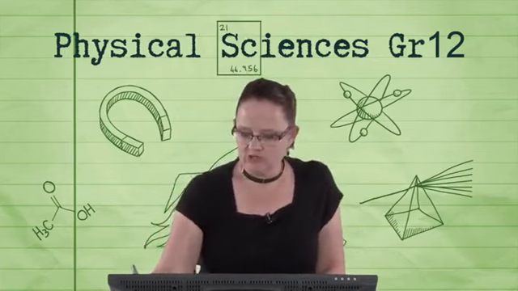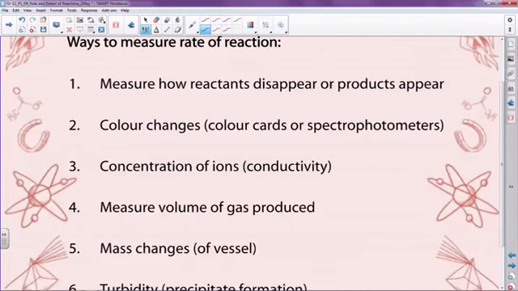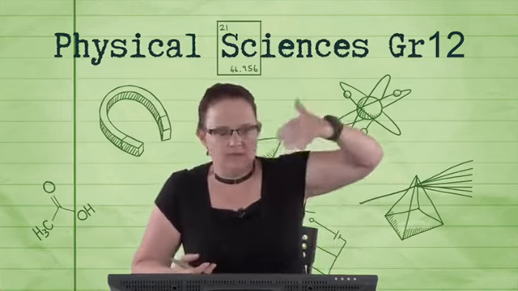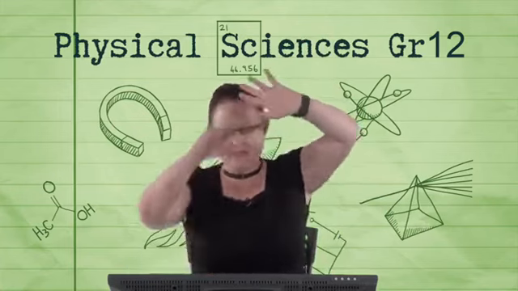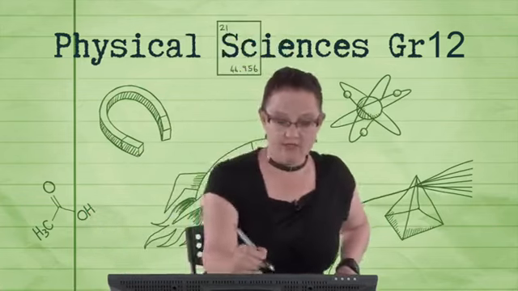The next one is concentration of ions, and there we will look at conductivity. There we could use a multimeter of some sort, where we look at how well or how badly the solution changes its ability to conduct an electric current. More likely, the ones that we're going to actually do, these are the two, is we're going to measure the volume of gas produced. Okay, so we use an upside down test tube. It wouldn't be a test tube, we need something with values on it. It would be an upside down measuring cylinder, something like that. So that's the volume, okay, so we can measure the volume.